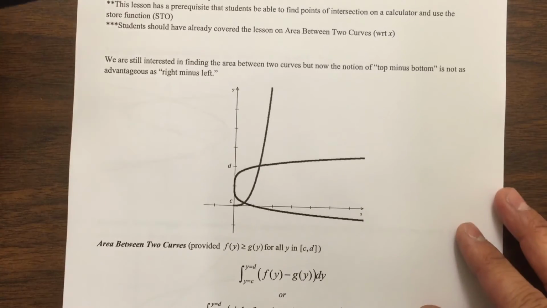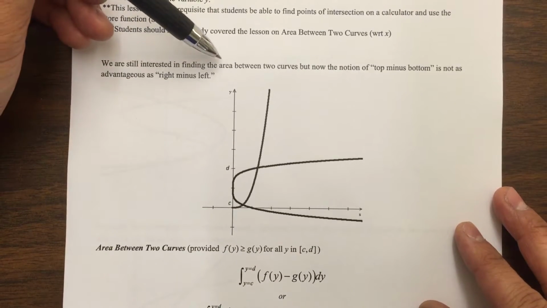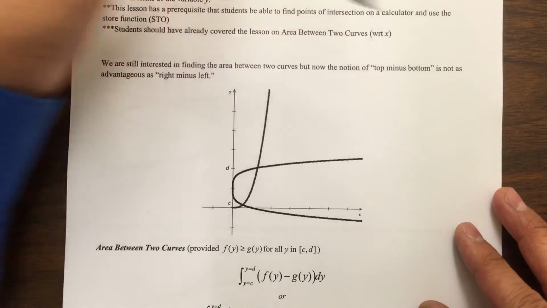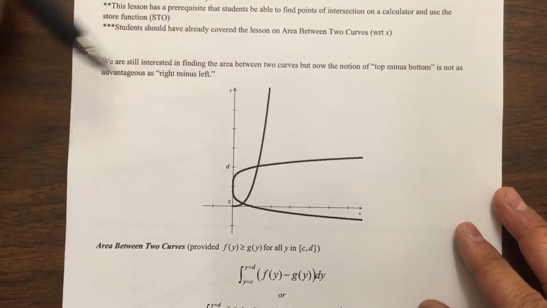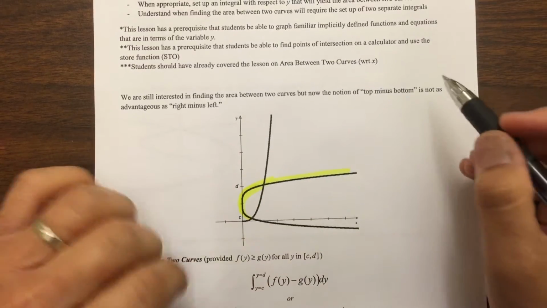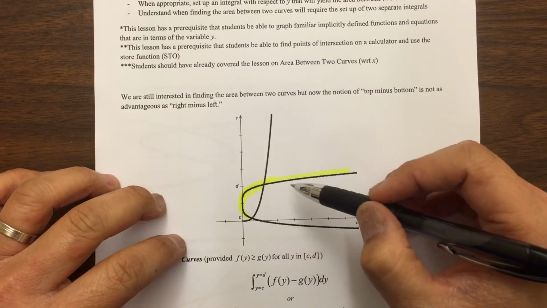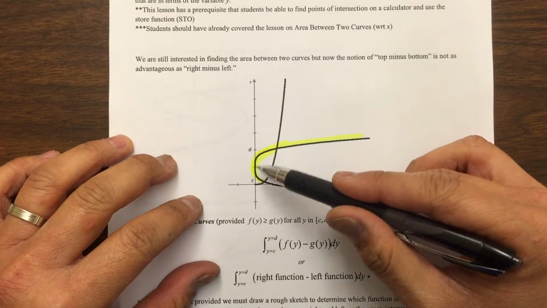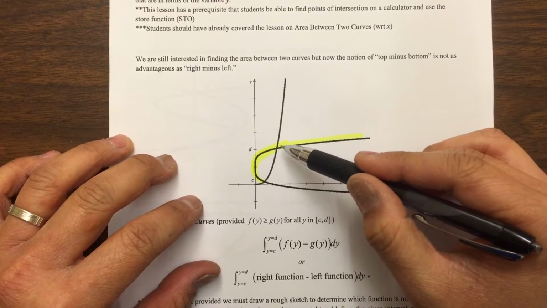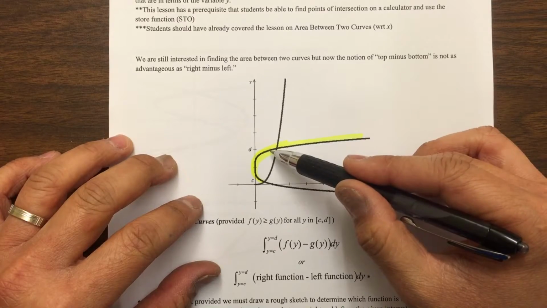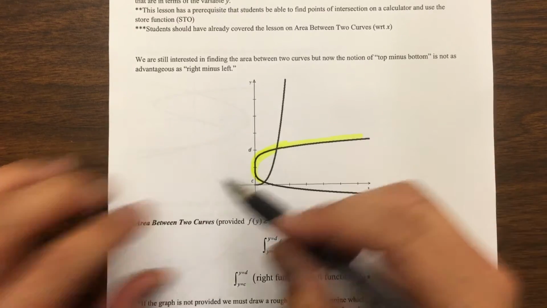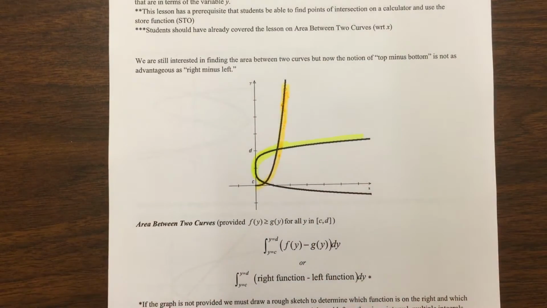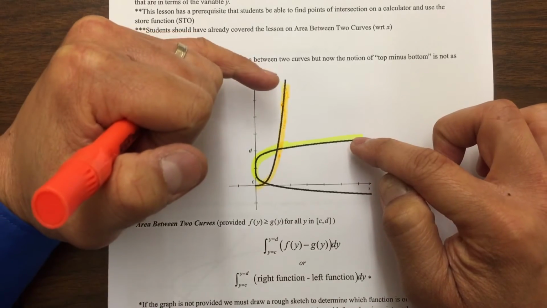Okay, so we are interested in finding the area between two curves, but now the notion of top minus bottom, the top function minus the bottom function, isn't there. For example, this is one of the functions that I highlighted, and clearly this function is not strictly above the other function, which I'll highlight in a different color for you to see. See? So the yellow function isn't above this function.